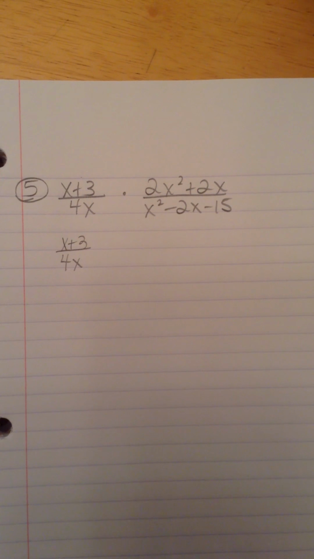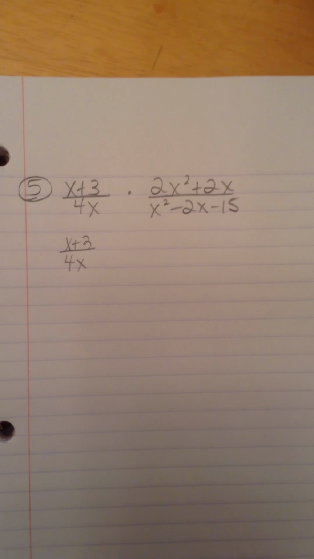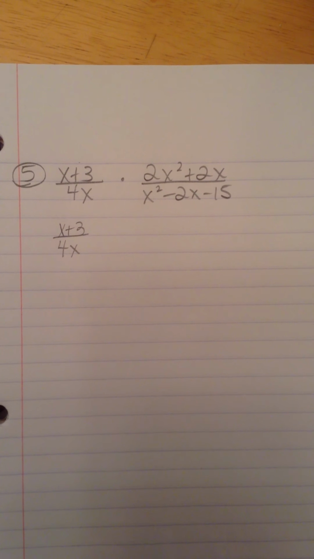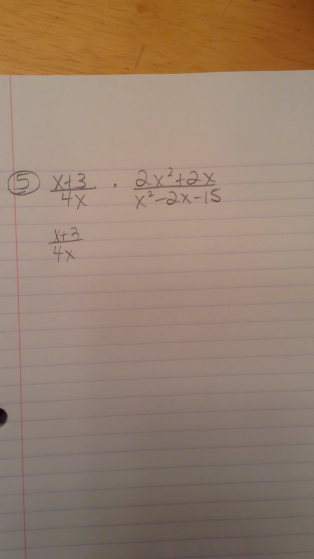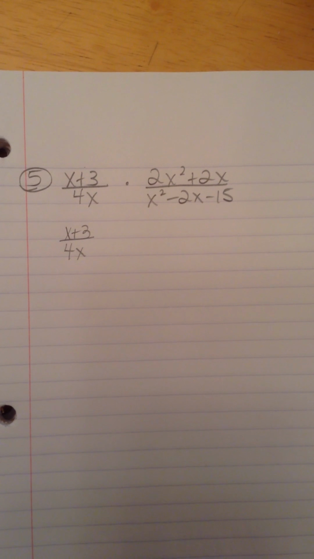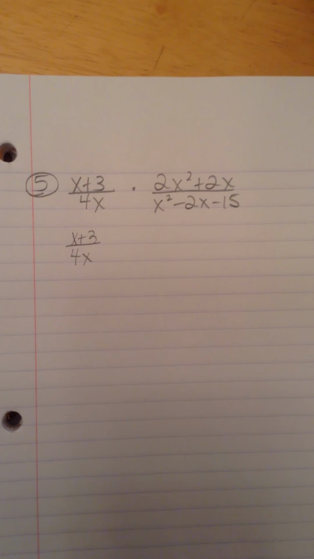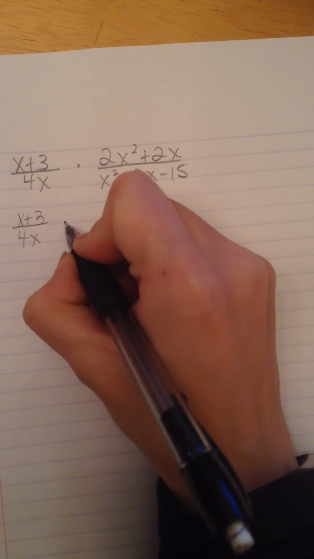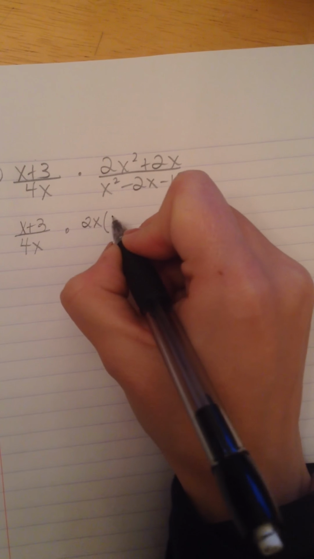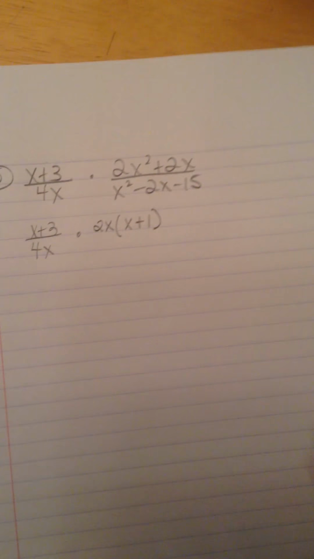The second rational expression, or the second fraction, 2x squared plus 2x over x squared minus 2x minus 15, both the numerator and the denominator can factor. So I'm going to factor the numerator first. There is a GCF of 2x. So I'm going to take out a 2x, and I'm left with x plus 1.